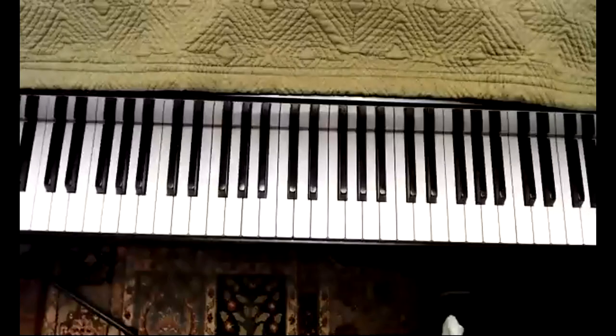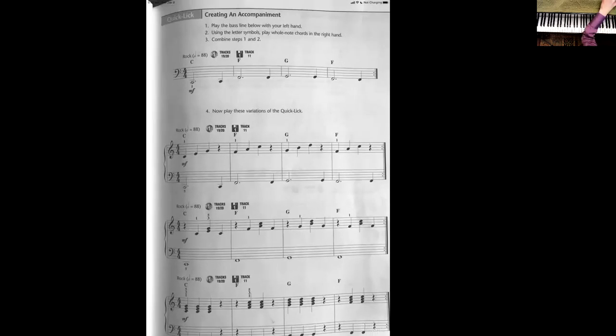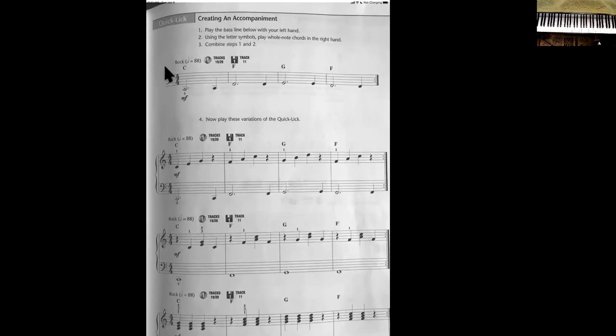Sorry, I need to change my camera before I share screen. Thank you for waiting. On top, it says C, F, G, F. So it's once again 1, 4, 5, 4, or tonic, subdominant, dominant, subdominant, and then the repeat sign.